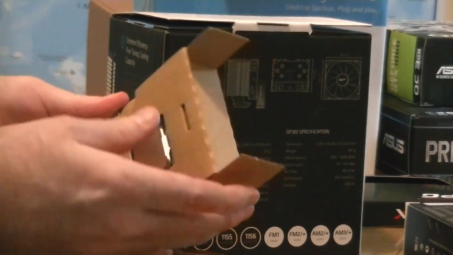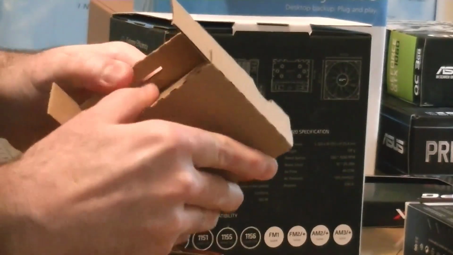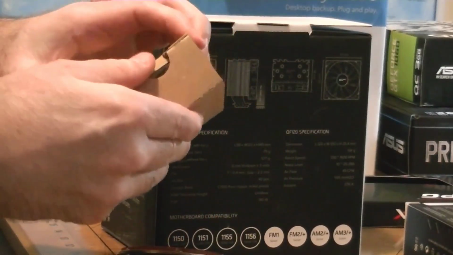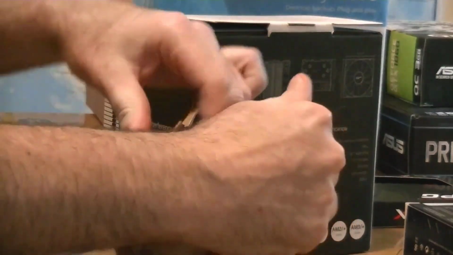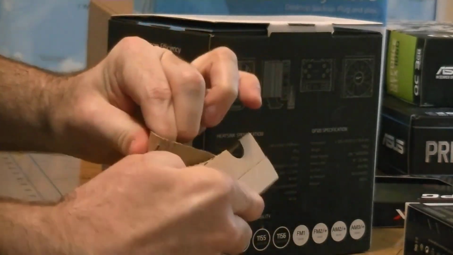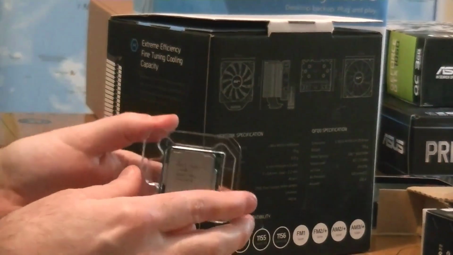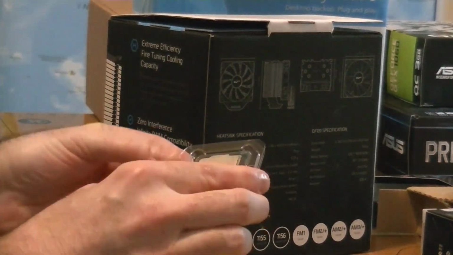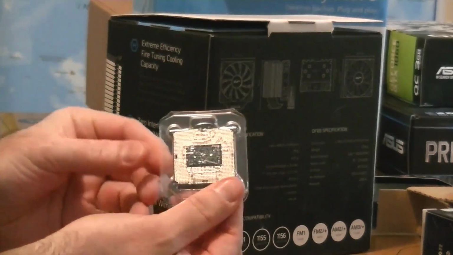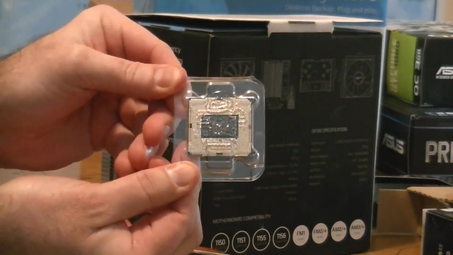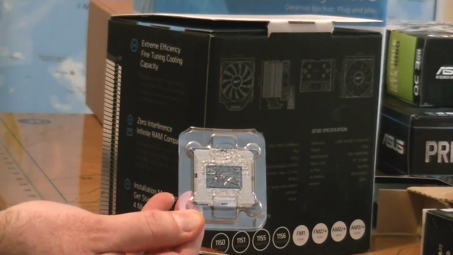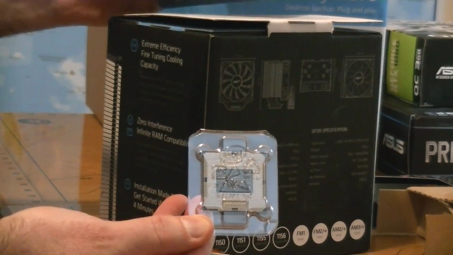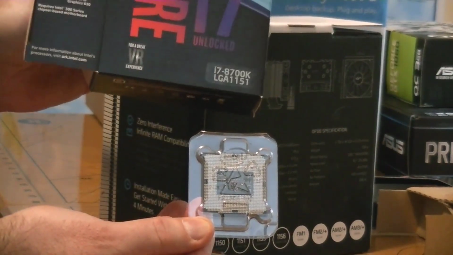So let me see if I can get this out of here without making it go flying across the room here. Here it is in a little plastic protective shell. And when you look at the underside, you can see all these little tiny contacts there. Now this processor is an LGA1151.